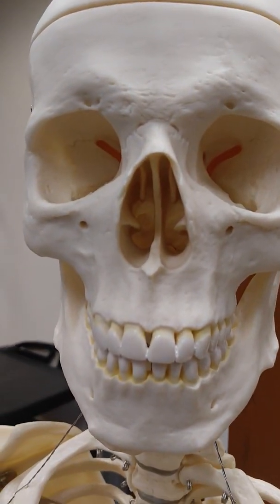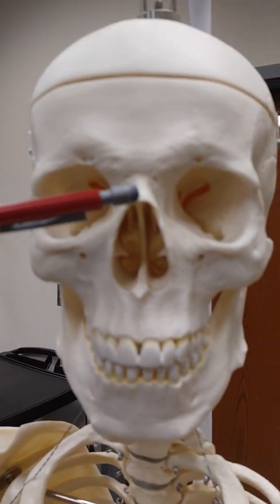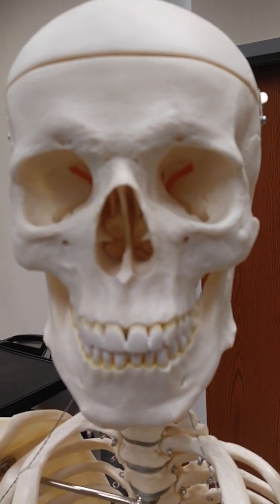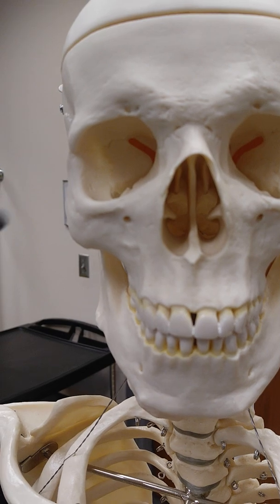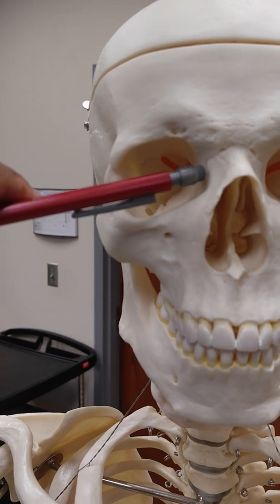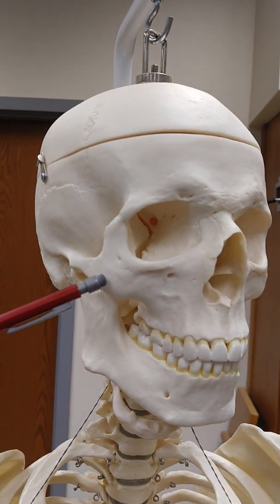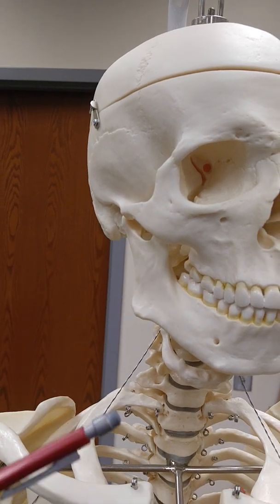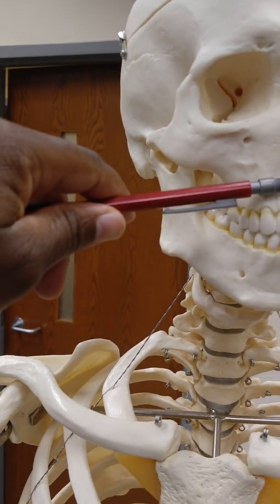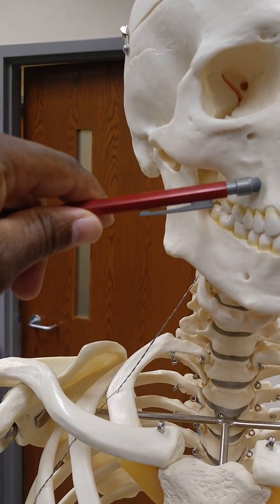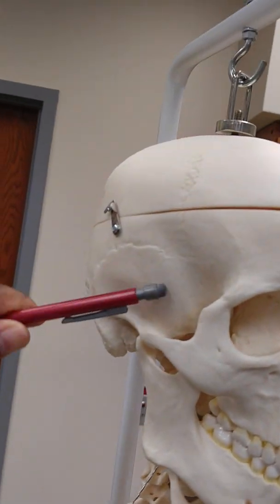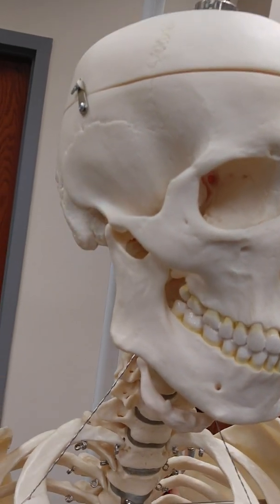I'm doing a video of myself for Biology 168, identifying all the bones of the body. I'll start with the cranium. I have the nasal bone, the lacrimal bones, forming what I call the tear ducts, the zygomatic bone of the cheekbone, the maxillary bone, which forms what I call the top row of teeth. You have the temporal bone, which is the temple.